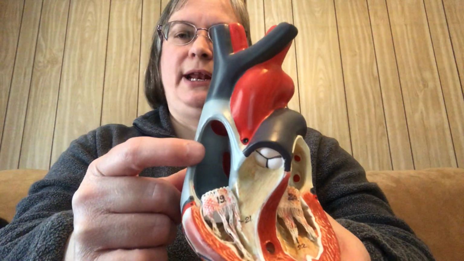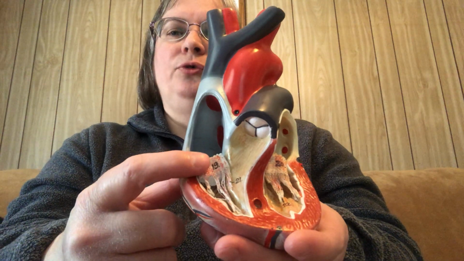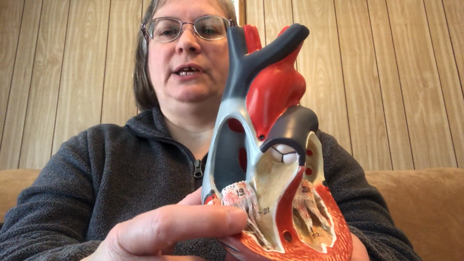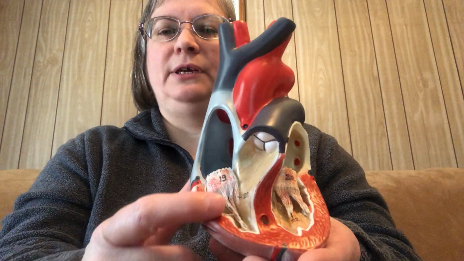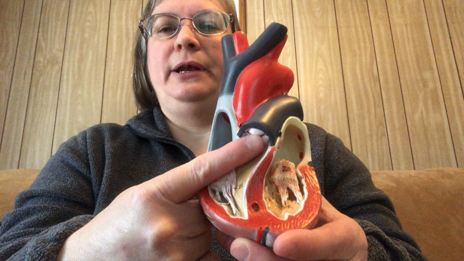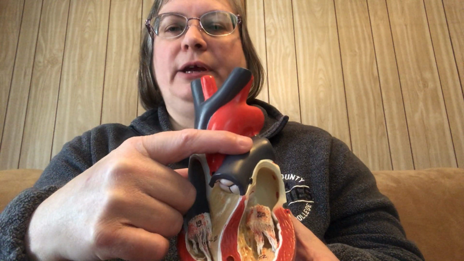They drain into the right atrium, go through the tricuspid valve, which is an atrioventricular valve, into the right ventricle, up through the pulmonary valve into the pulmonary trunk, which then splits into two pulmonary arteries, goes out to the lungs.